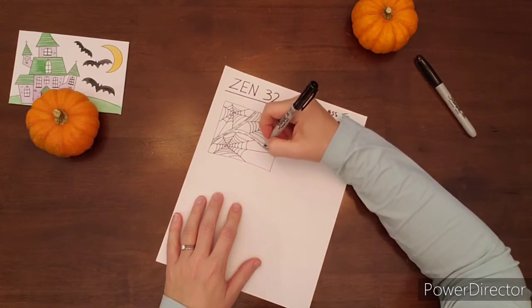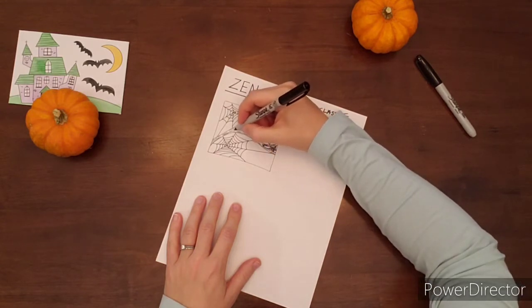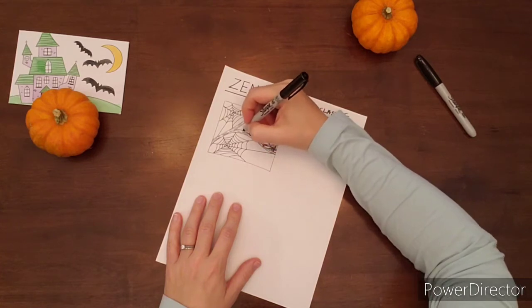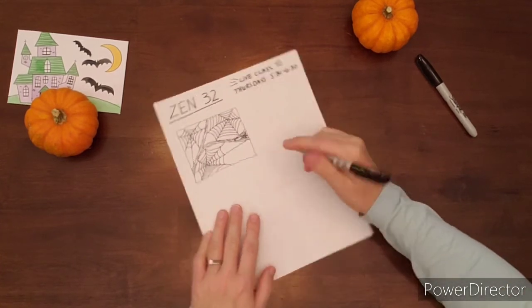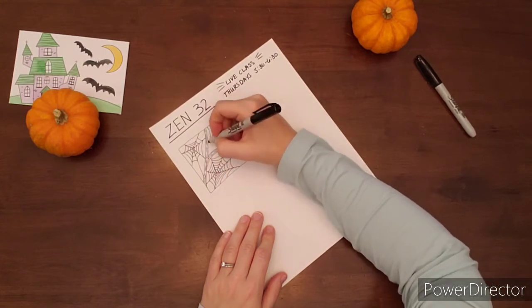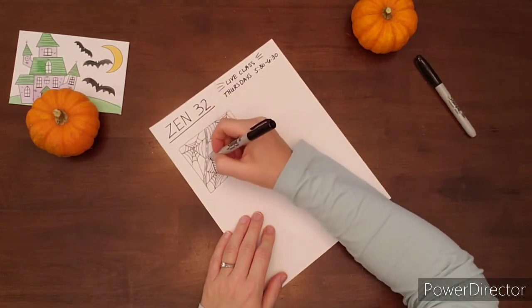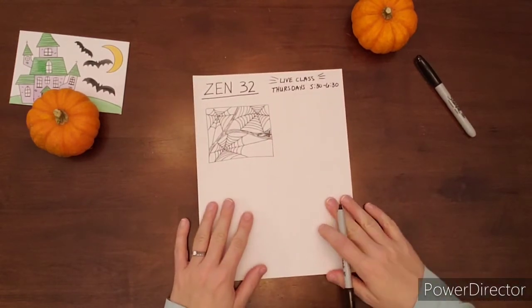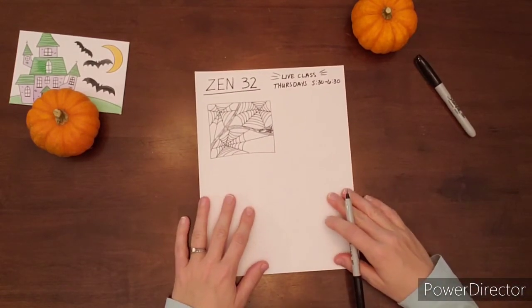I think with it just being white, it gets lost amongst the webs. So again, this is completely optional. I just want this to stand out a little bit more. These are just really light pen lines. You could certainly use pencil or some sort of color if you wanted to actually make it colorful. You could add color in there as well. So something like that. All right, now we're going to go on to the next one.